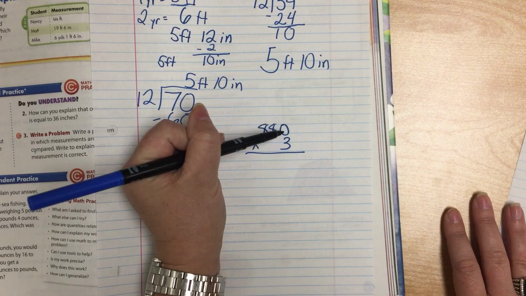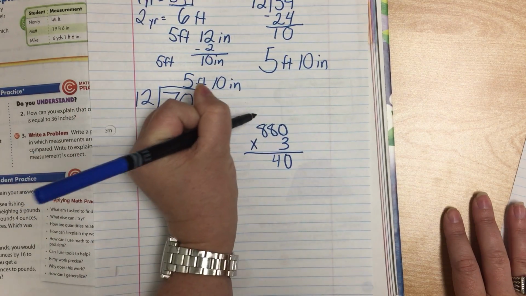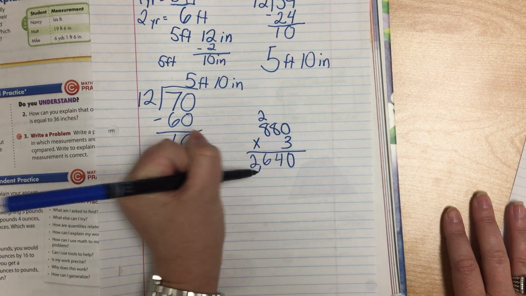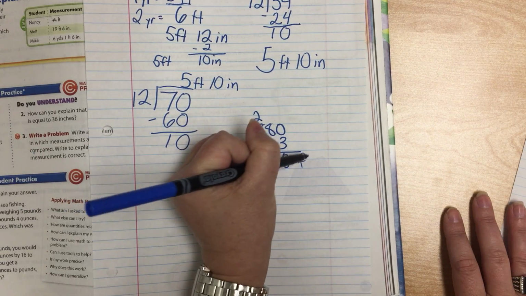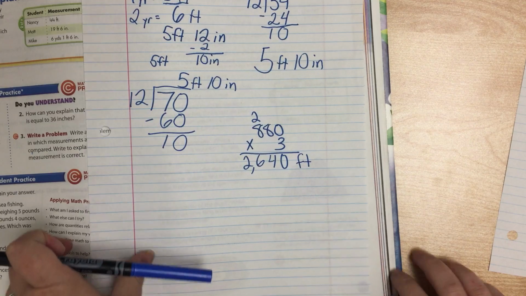All right. 3 times 0 is 0. 3 times 8 is 24. 3 times 8 is 24 plus 2 more, 26. 2,640 feet. Whoa. That's a lot.